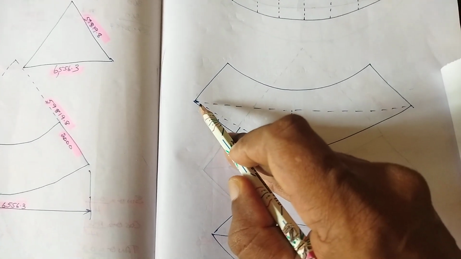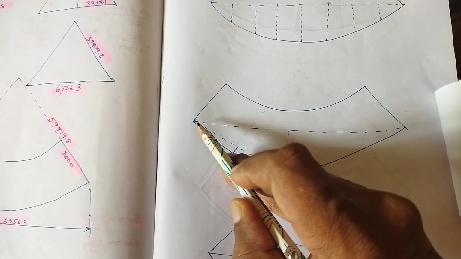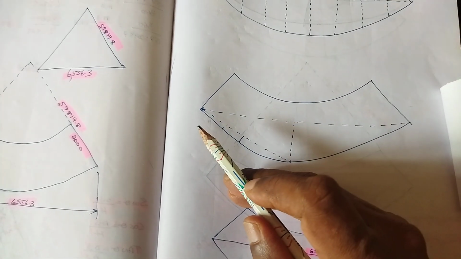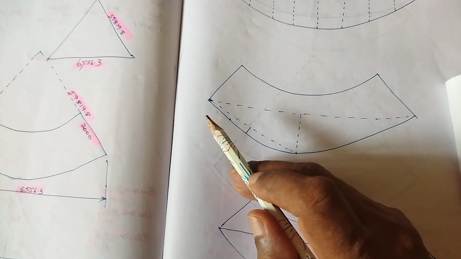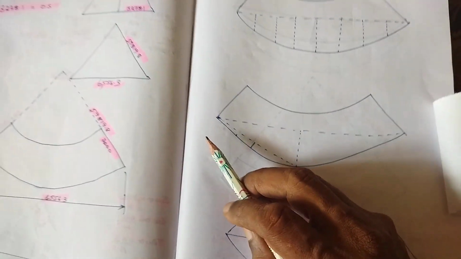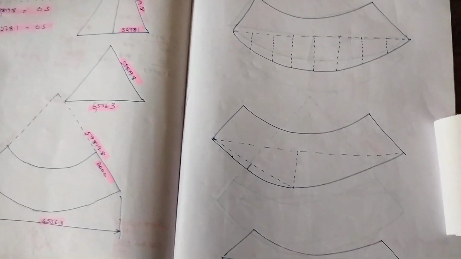If we make one more line and measurement, it will be used in 16 portions. Again, if we make a straight line and its center to curved portion center, it can be used in 32 portions. Like that, as much as we can use, we can find out.